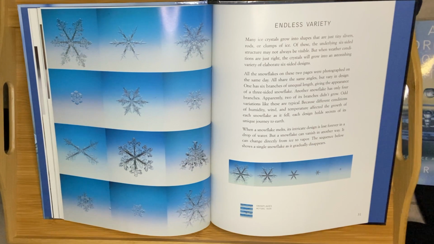When a snowflake melts, its intricate design is lost forever in a drop of water. But a snowflake can vanish in another way. It can change directly from ice to vapor. The sequence below shows a single snowflake as it gradually disappears. So you can see how it gradually is disappearing as it's melting.